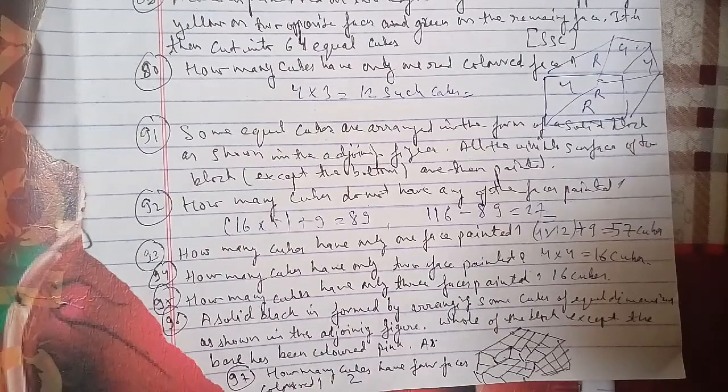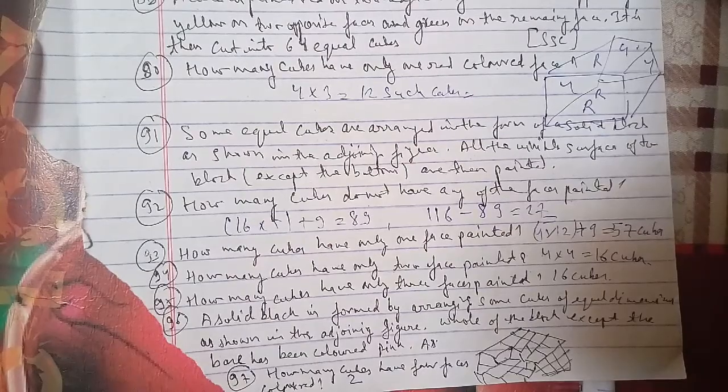We'll go ahead with another question, and that is an important one as well. That is the 97th question of the session. The 97th question is: how many cubes have exactly three faces colored?